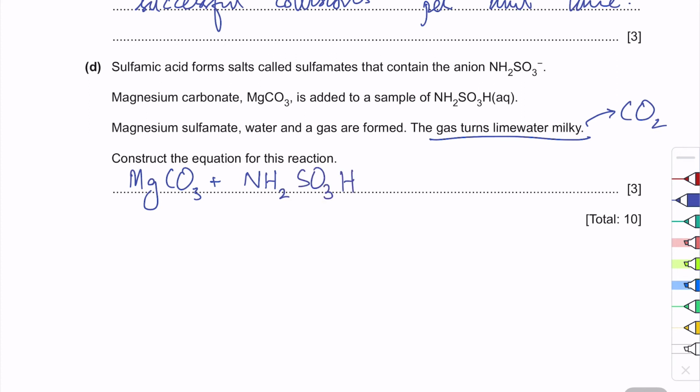Okay, now judging by the way this is reacting, it's producing magnesium sulfamate, water, carbon dioxide, and magnesium sulfamate का charge कैसे आएगा? इसका charge -1 है, उसका +2 है. So you just mention this whole thing, NH2SO3 with 2 and magnesium. You could cross multiply the charge.